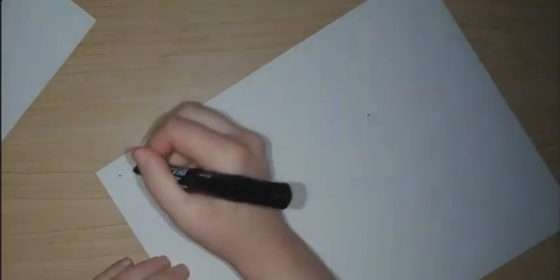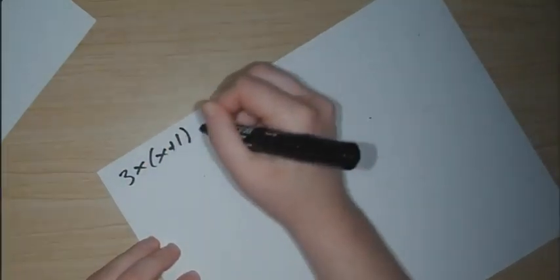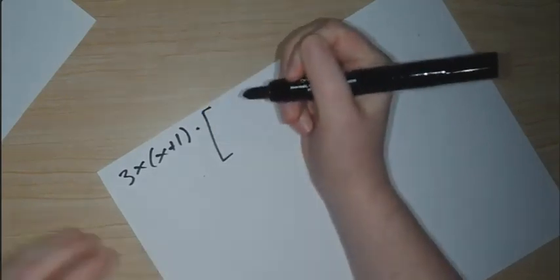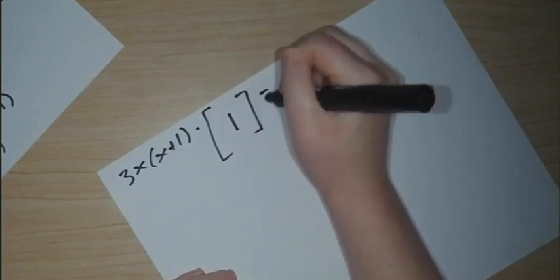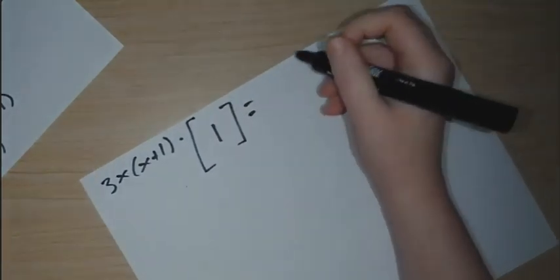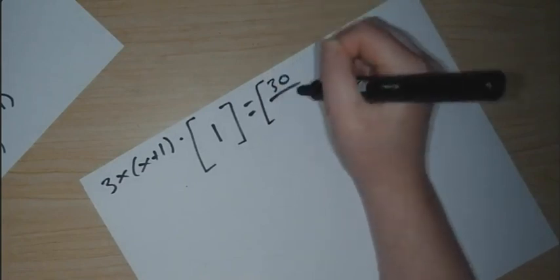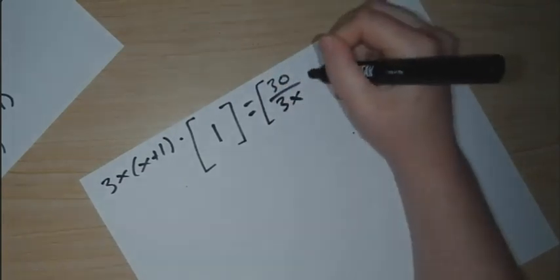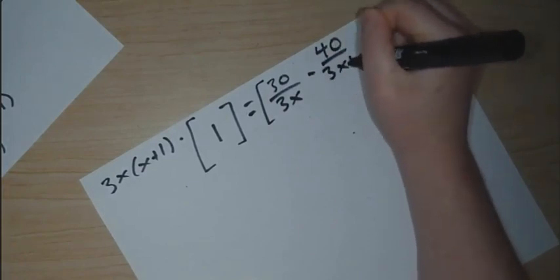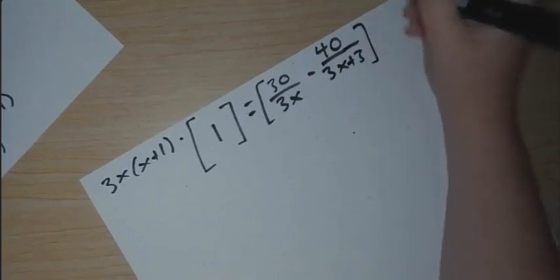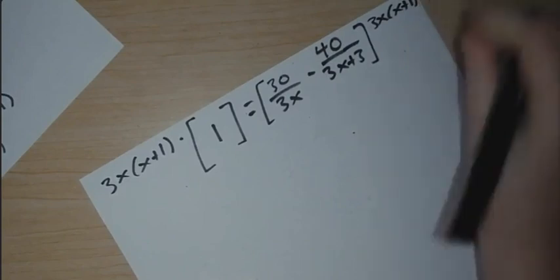So we're going to have the LCD, 3x times x plus 1, times the left side of our equation, which was 1. And then we have the right side of our equation, which was 30 over 3x minus 40 over 3x plus 3, times our LCD, 3x times x plus 1.